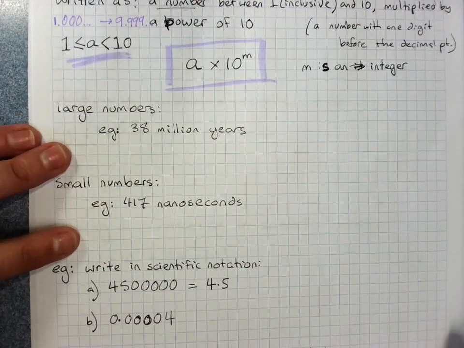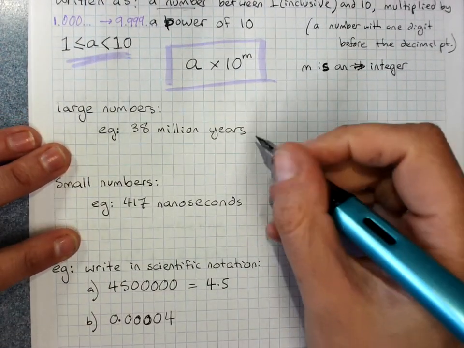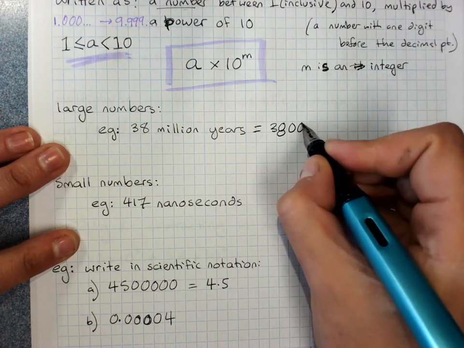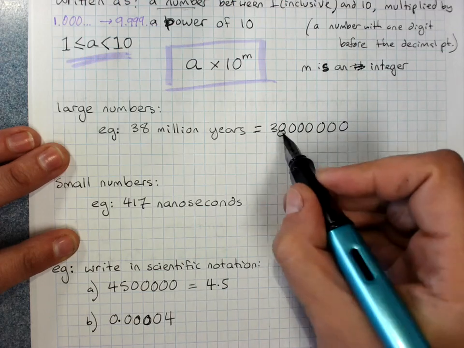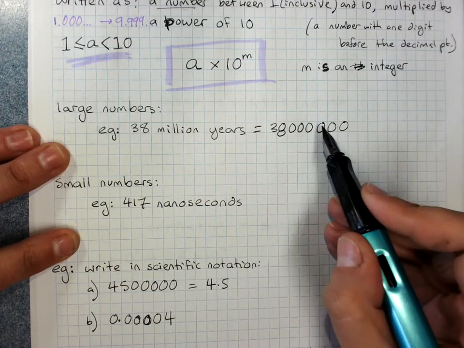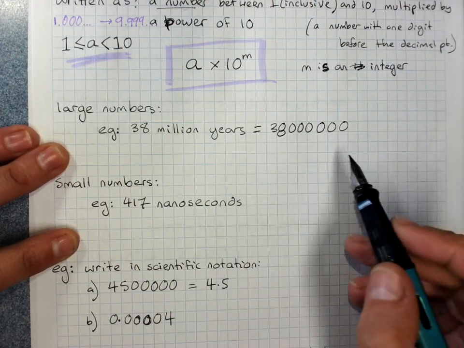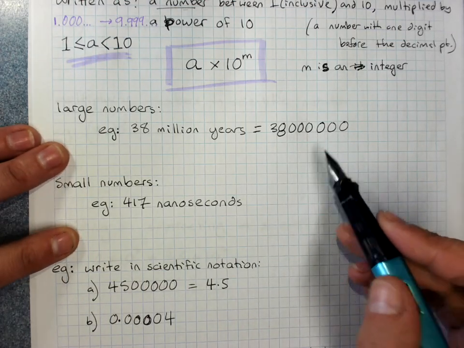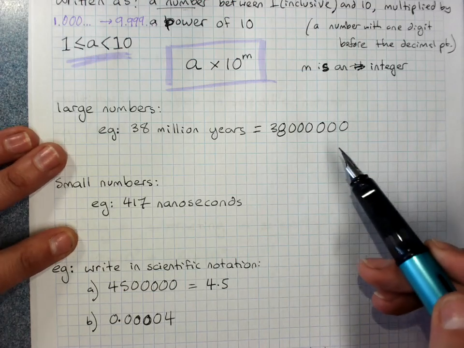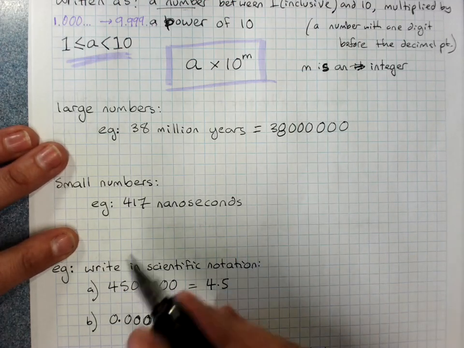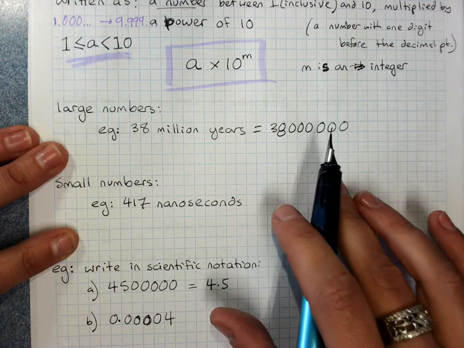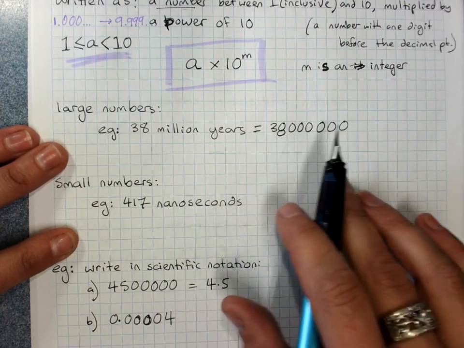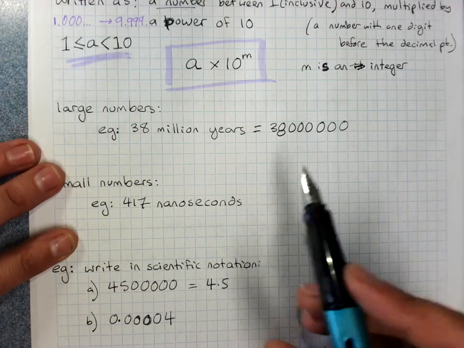For large numbers, that is 38 million years. That's 38, 1, 2, 3, 4, 5, 6. It can be difficult to glance at a number and see if it's 38 million or 3.8 million or 380 million because we have to go carefully counting zeros. So scientific notation makes it much clearer what the order of magnitude, basically the number of tens, is, or the number of zeros that we've got tacked on the end.